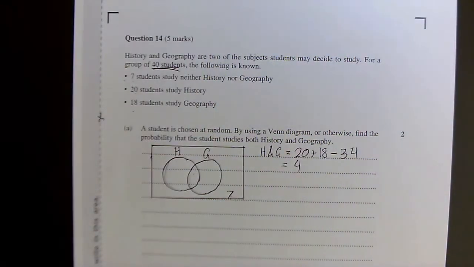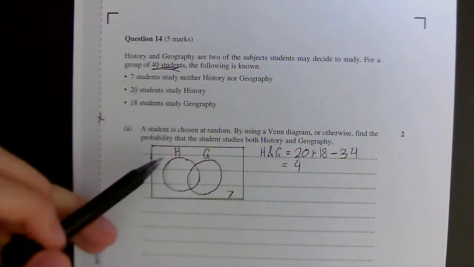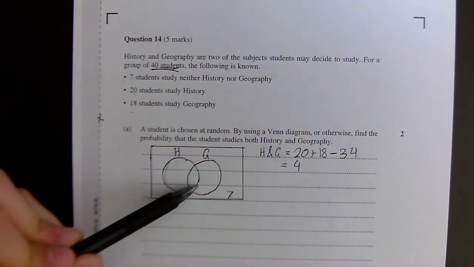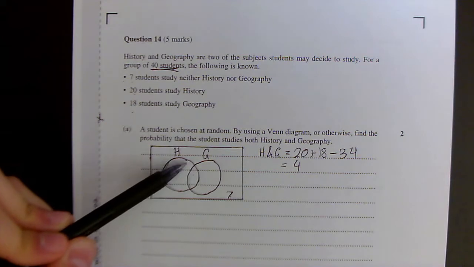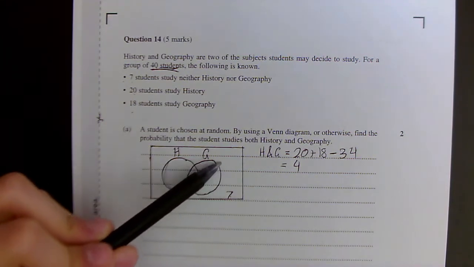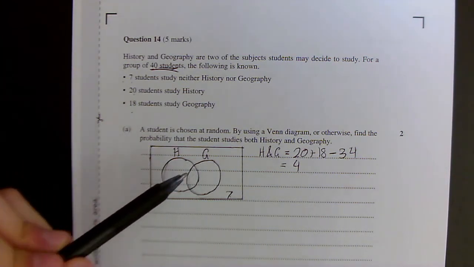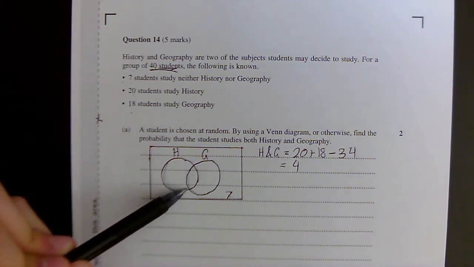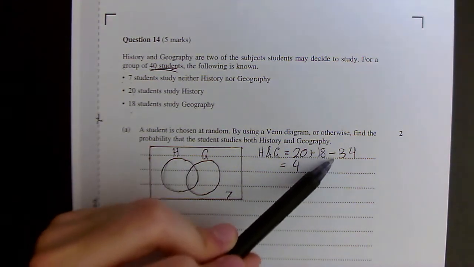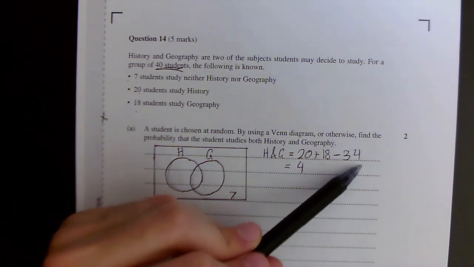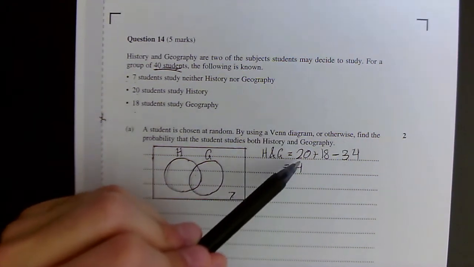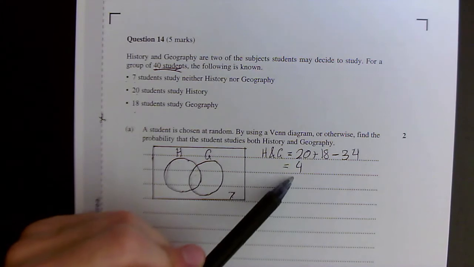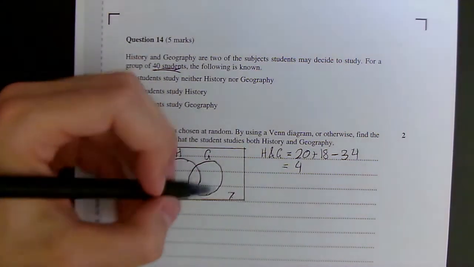Okay, so to make sense of this, what we've done is we've added the number of students in this history circle to the number of students in the geography circle, and in doing this, we've added this middle section twice. And what we do is we subtract it by what it's supposed to be, which is 34, and that gives us that middle section. Okay, so this is 4.